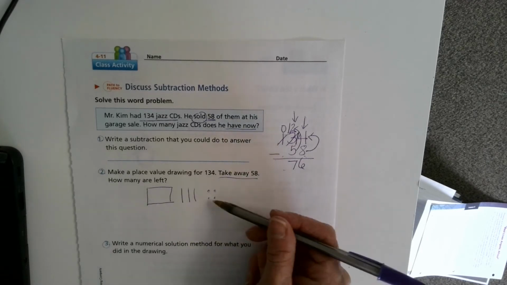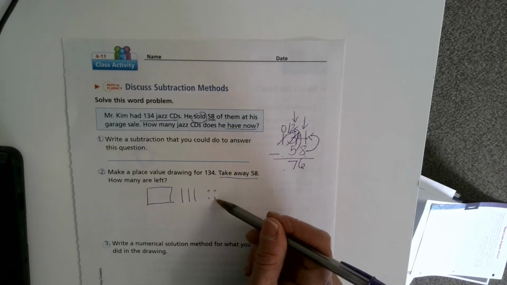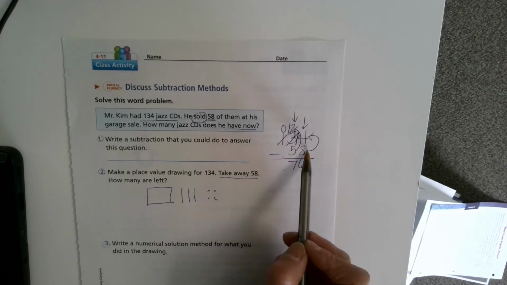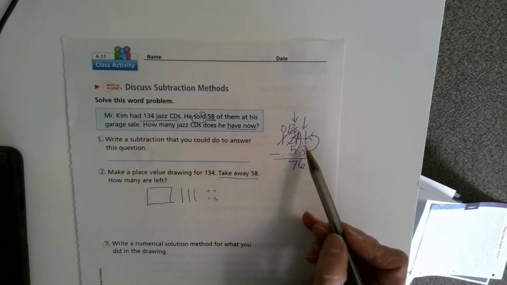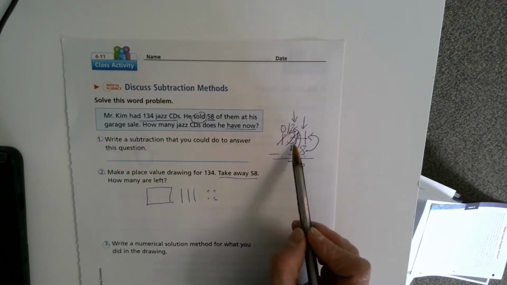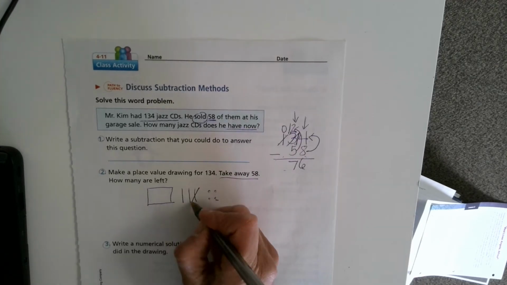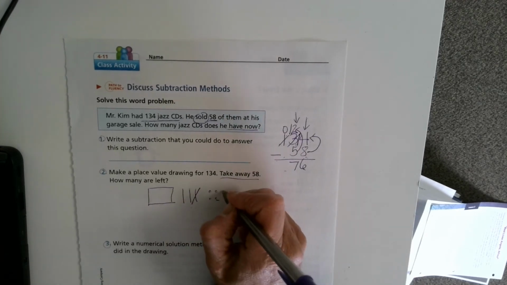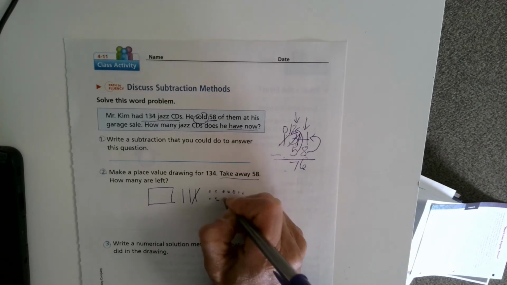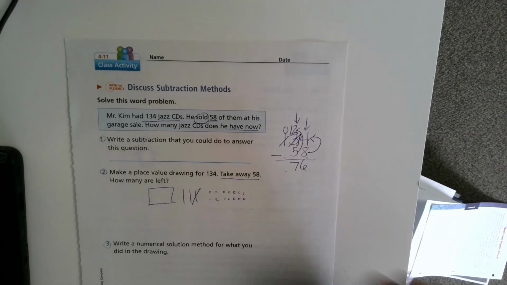Well, I can't take 8 ones away from 4 ones. So I need to get more ones. I'm going to do the same thing I did with the U.S. Common Method. I couldn't take 8 ones away from 4 here either. I had to borrow from the tens. That's the same thing I'm going to do now. I'm going to take a 10, cross it out, and add 10 ones. 1, 2, 3, 4, 5, 6, 7, 8, 9, 10.